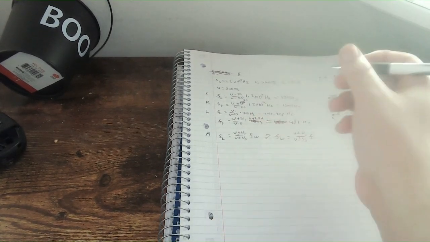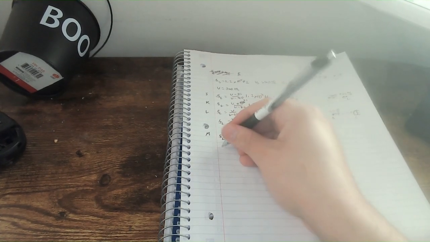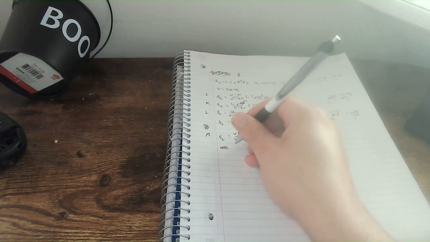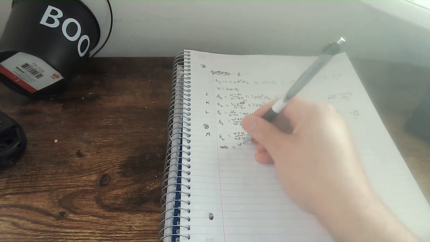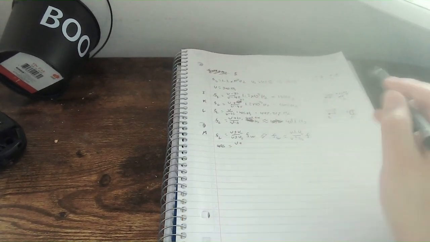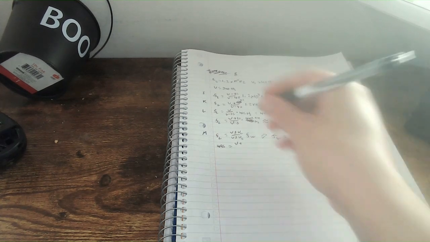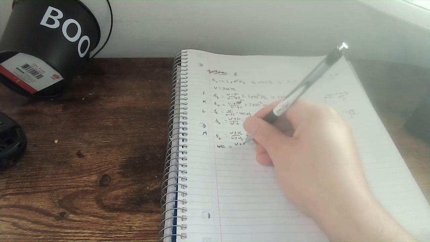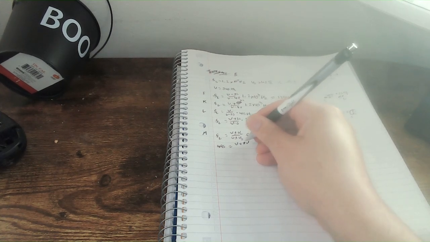So let's get to plugging in the numbers. The frequency of the listener is 495, equals V plus, in this case, we've got to remember this is when the sound frequency is going towards the source, so it'll be plus 25, or plus the V we want to know.